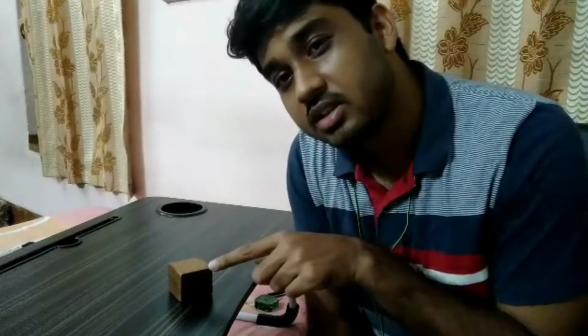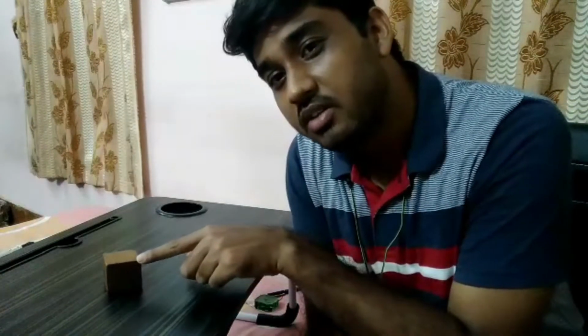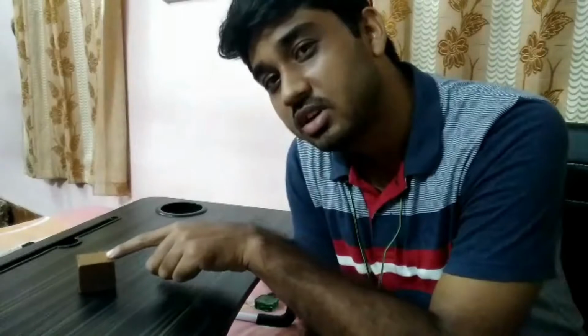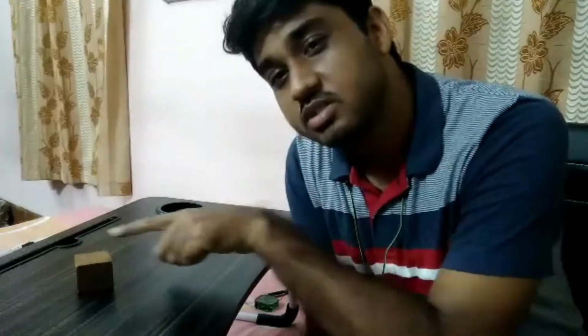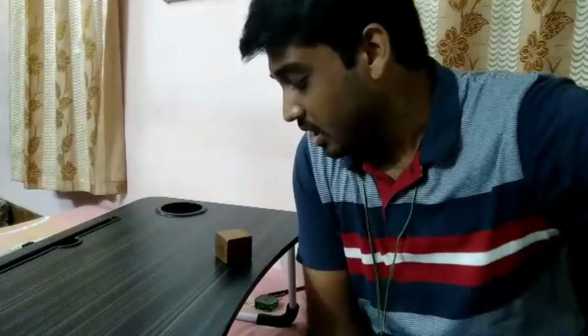This is one of the wooden blocks I am using. If I put it on the table, it will not go anywhere until I touch it like this. When I apply an external force, the body moves. But if I do not apply force, it will stay here for infinite time.